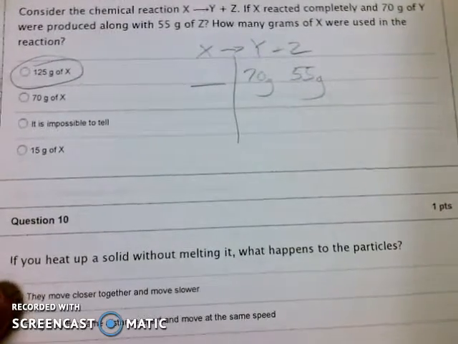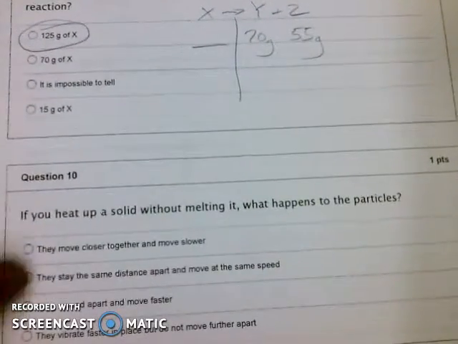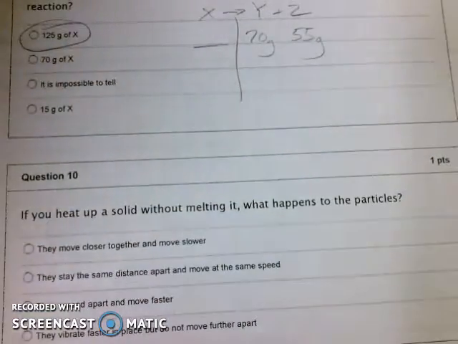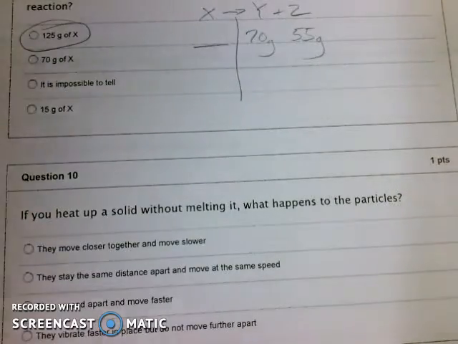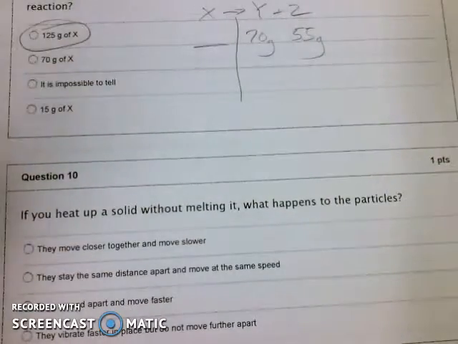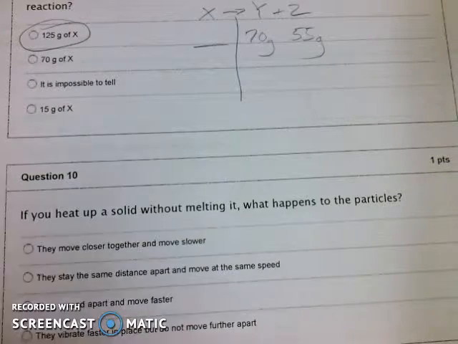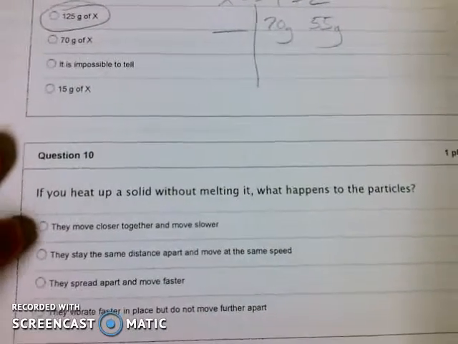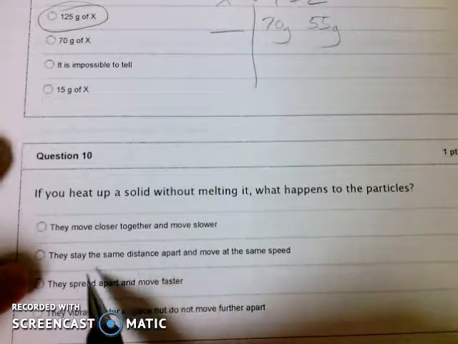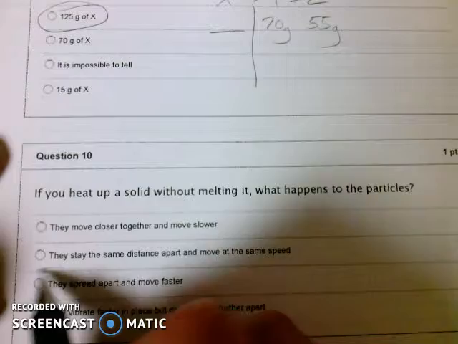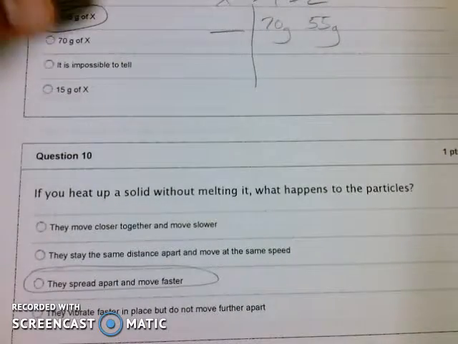Okay, if you heat up a solid without melting it, what happens to the particles? Okay, anytime you add energy, you're adding thermal energy, you're increasing the temperature, the particles are going to move faster and they're going to move further apart. Okay, even if it stays as a solid. That's how a mercury thermometer works, even though mercury in a thermometer is a liquid. That's why concrete expands when it heats up. That's why metal railroad rails expand when they heat up. Particles move faster and they move further apart. So they spread apart, move faster. That sounds good. All right, that's the correct answer right there.